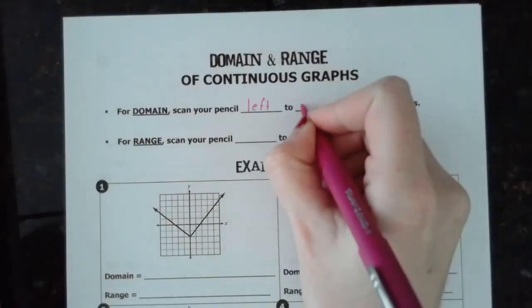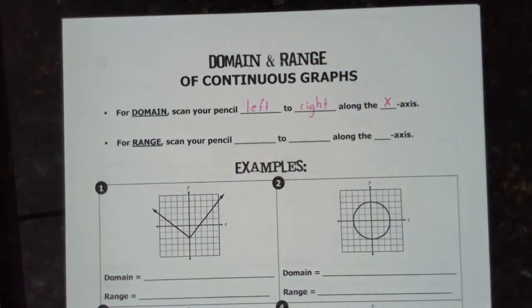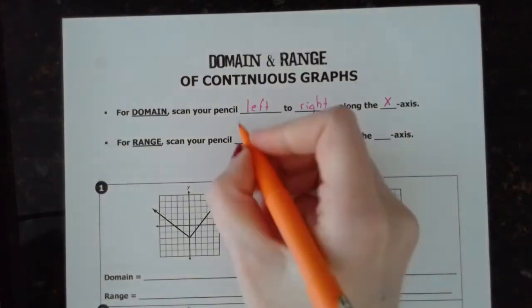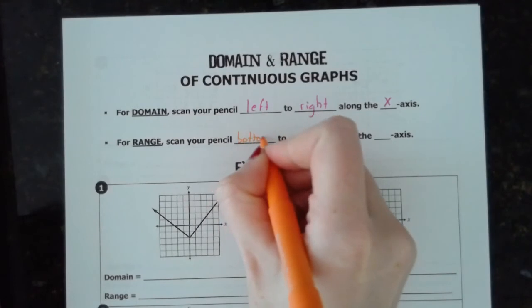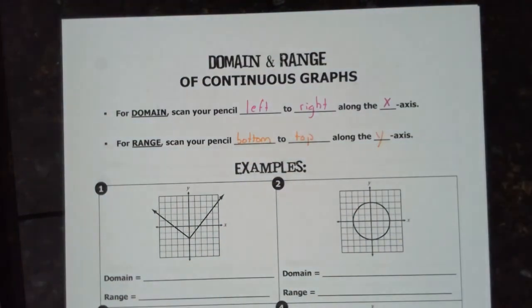And then for our range, we're going to scan our pencil from bottom to top along the y-axis, because remember, our domain are our x's and our range are our y's.